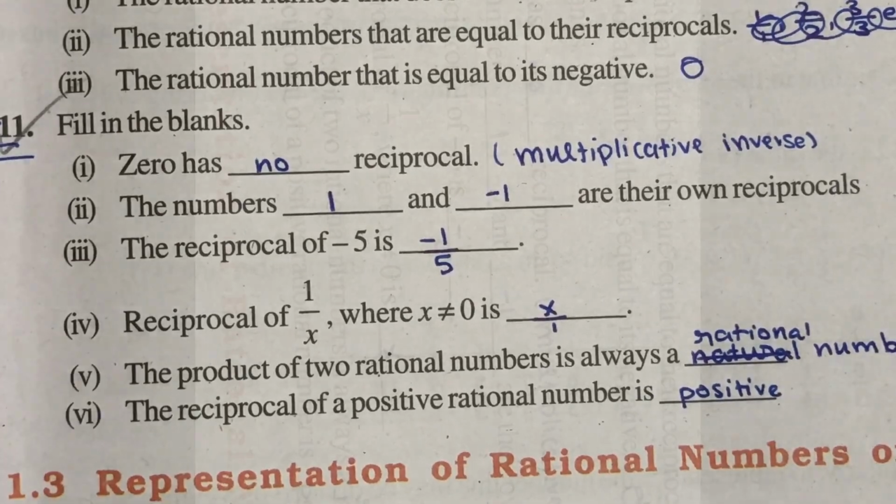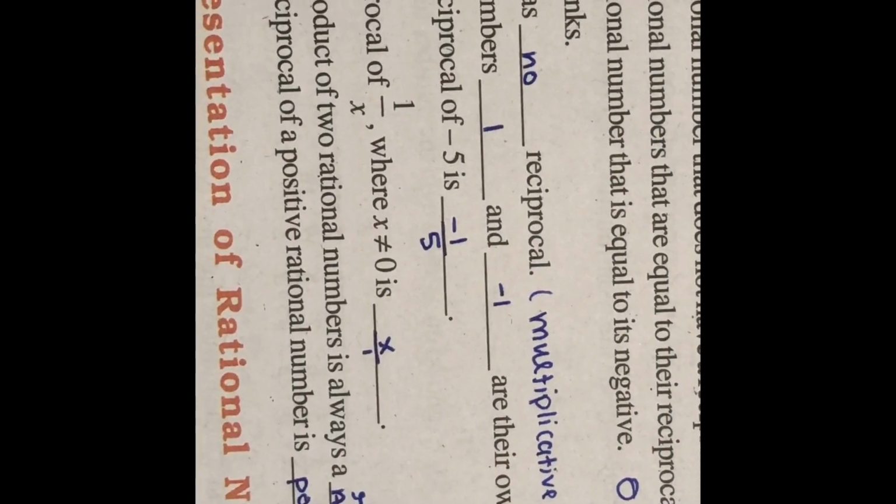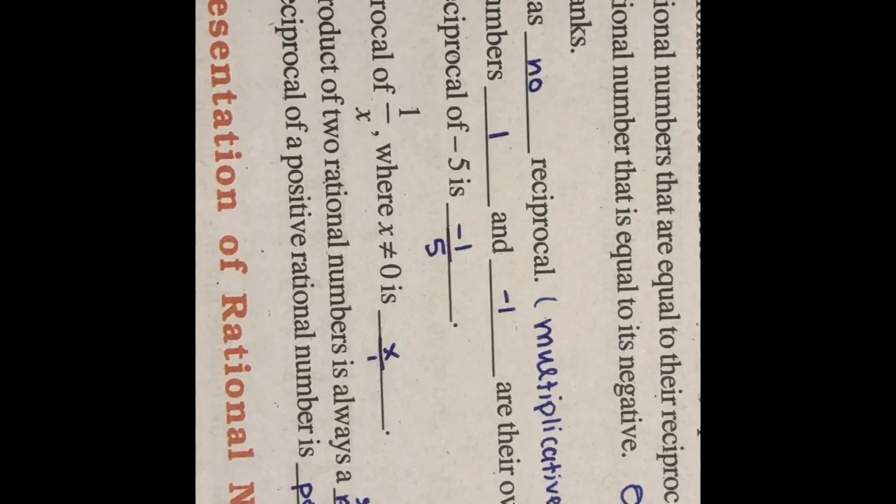That's all about exercise 1.1. I'll meet you in my next video, exercise 1.2 of rational numbers.